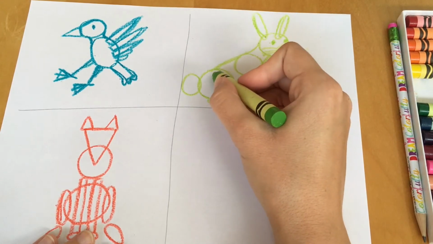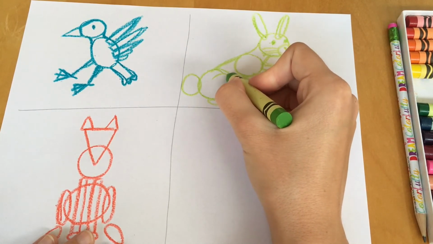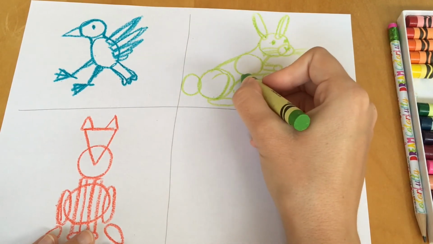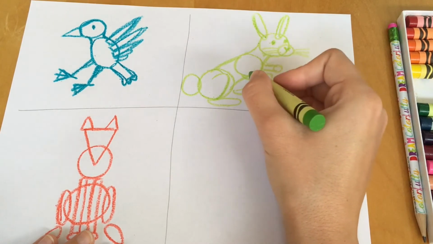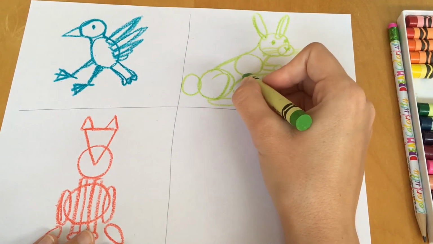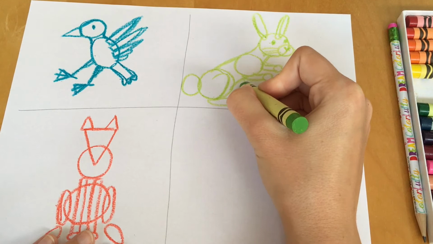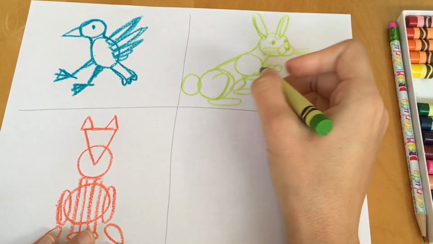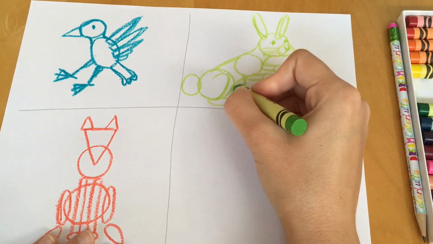Doesn't have to be perfect, just a big curvy line that comes down to the top of that oval. And we'll do the same thing over here, starting at what I would call the tummy of this little fella. Curves down, connects to the top of that oval. Just a nice curvy line there.